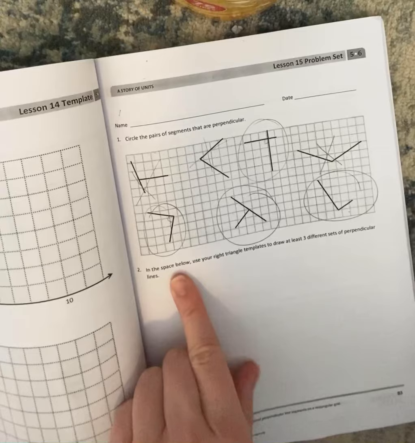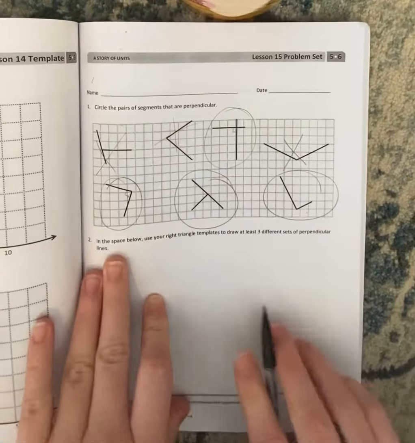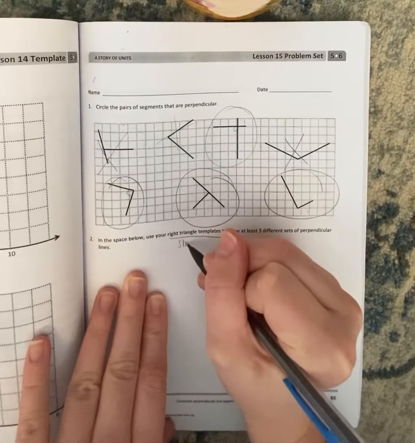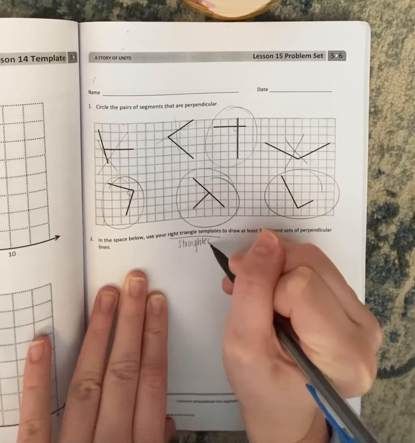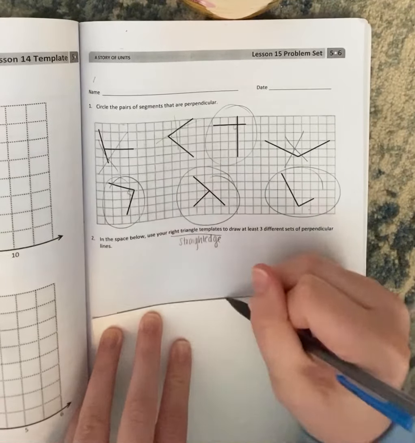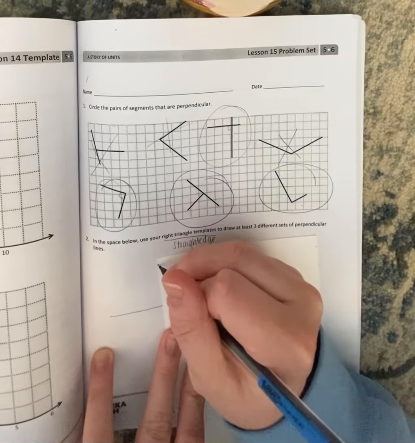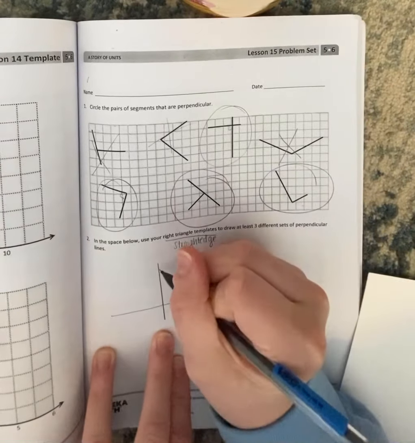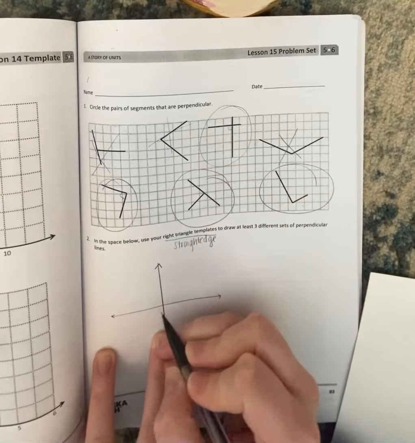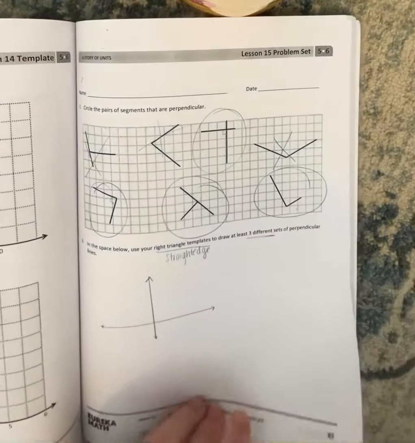All right, in the space below, use your right triangle template. You don't have a right triangle template, okay? So just use your straight edge to draw at least 3 different sets of perpendicular lines. So remember, perpendicular line, that means they intersect at a right angle. So really what we would need to do here is measure the angle, but I can just tell, you understand that when they cross, they form a right angle. So you need 3 different sets of those.